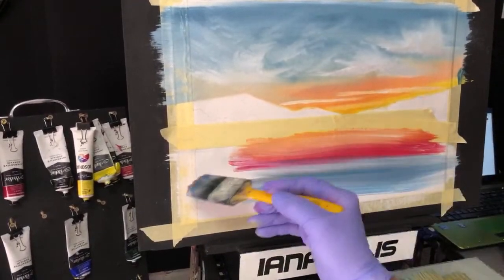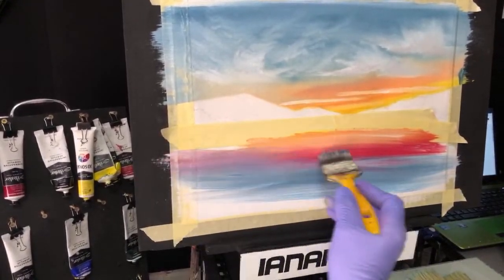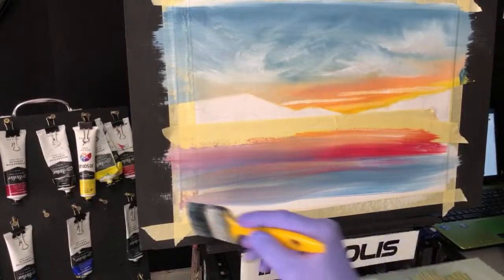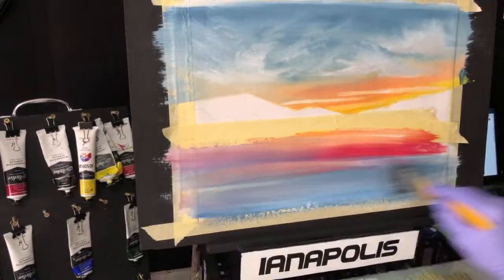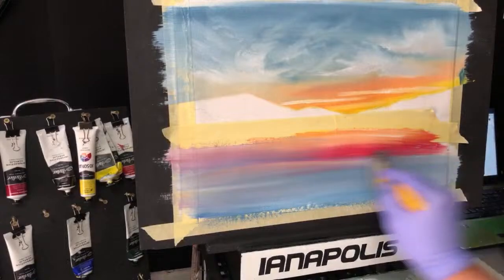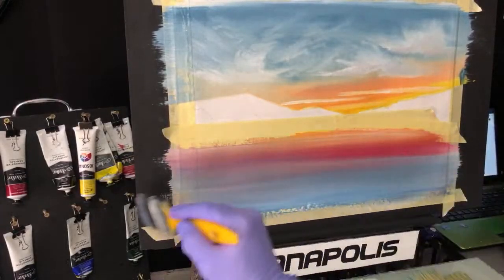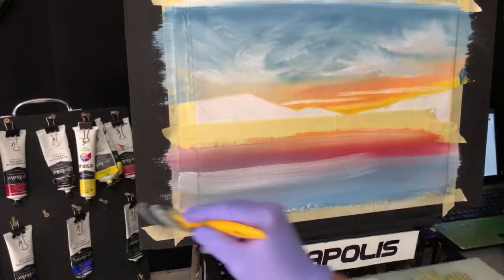And we'll get this in the water as well, just over here. Wipe it. I'm picking up too much red there, but water reflections are a little bit different to the top. There we go. I didn't really get it the colour I wanted, did I? Let's put some white in that.